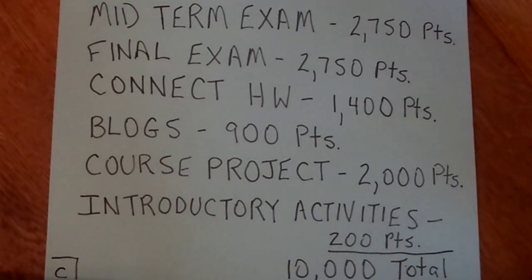These turn out to be 14 Learn Smarts. Actually, I take that back. There's 11 Learn Smarts, and they wind up being weighted slightly more than 100 points apiece. 900 points in blogs. Course project worth 2,000 points. And introductory activities, which together are worth 200 points. So when you add all this up, it comes to 10,000 points in total.